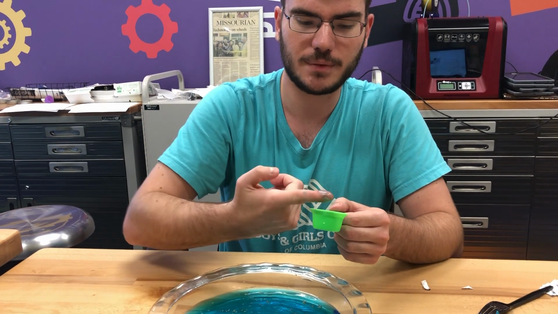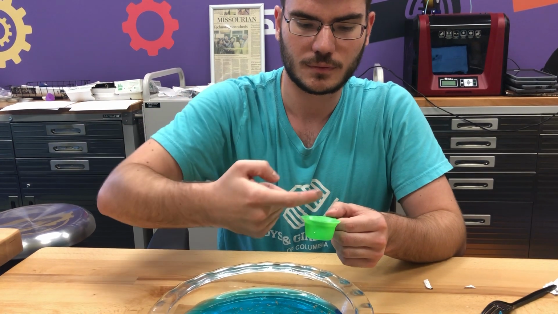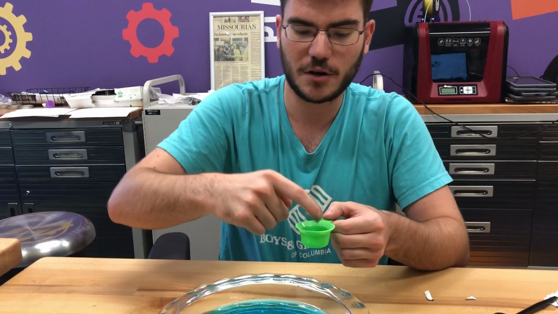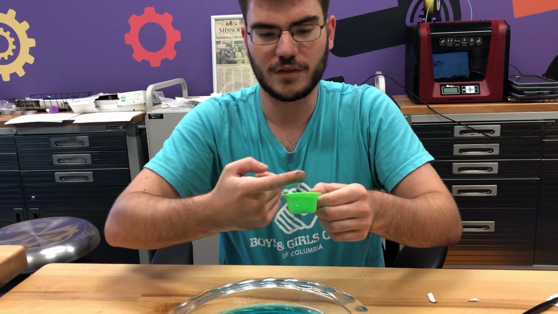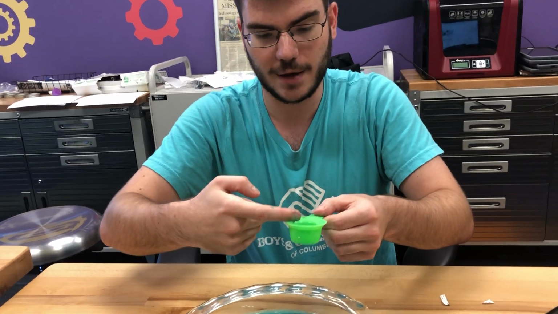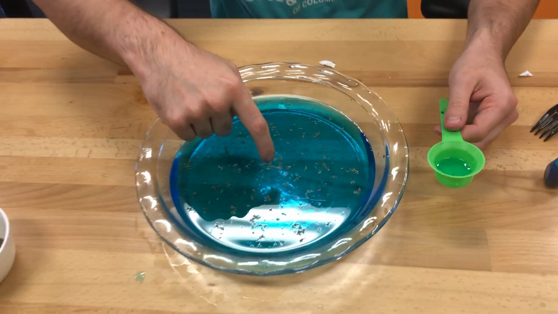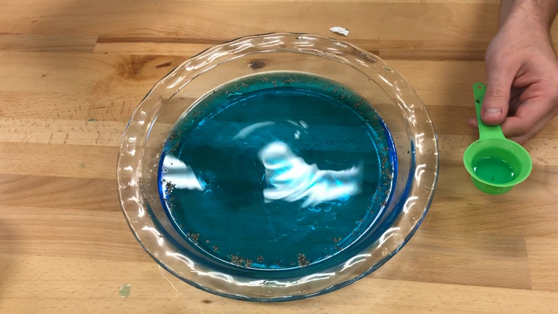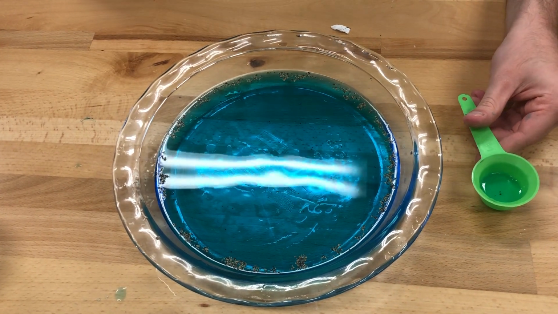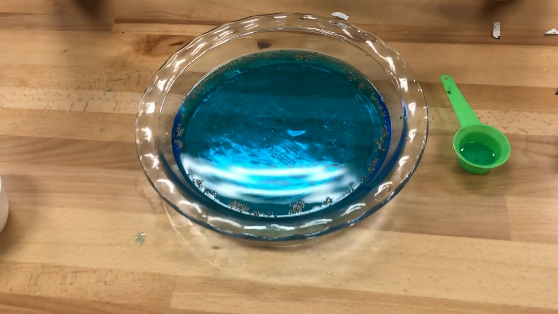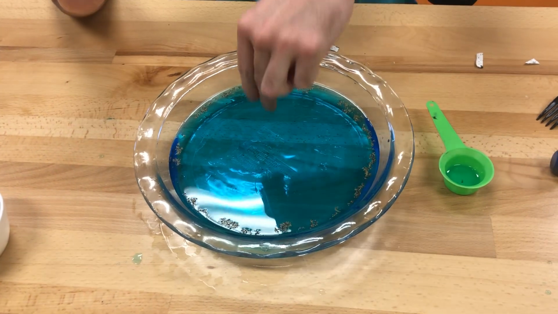Make sure it's not dripping. And then we're going to touch the very center of the pepper, of the water solution, okay? So as you can see, whoa, did you guys see that? Okay, now the reason why that happened is as we touched it, there was a change in the surface tension.